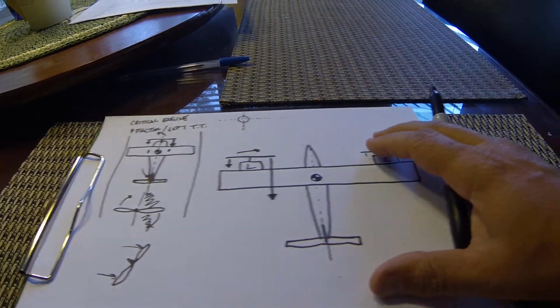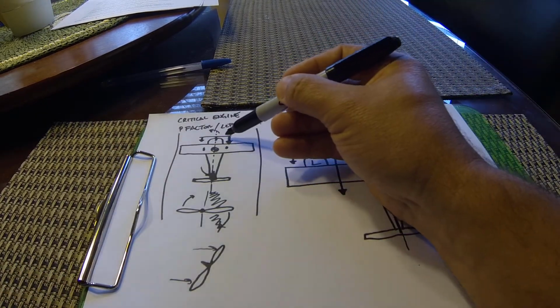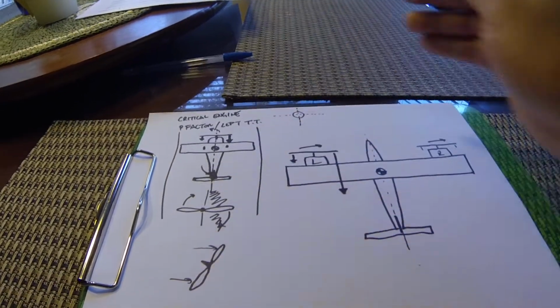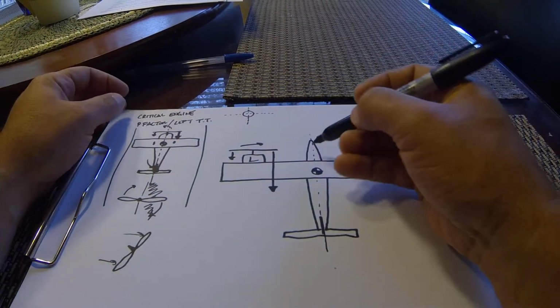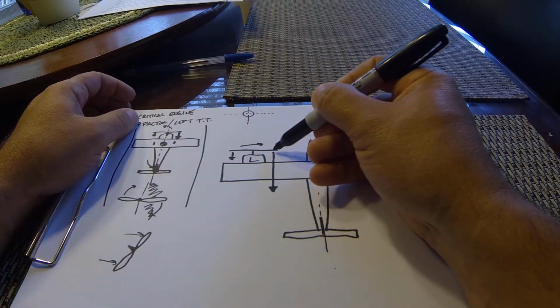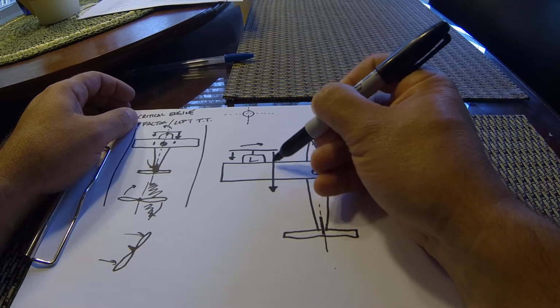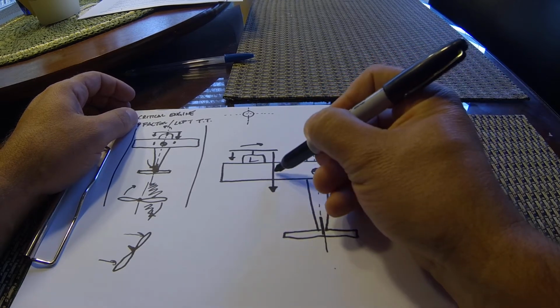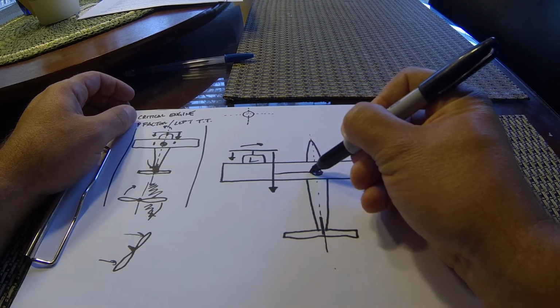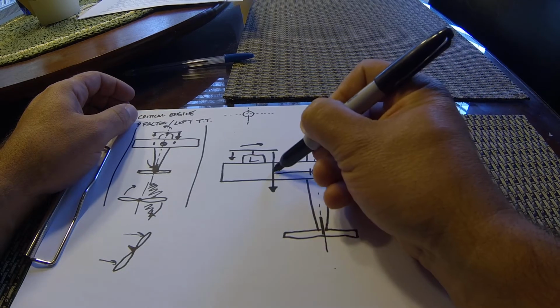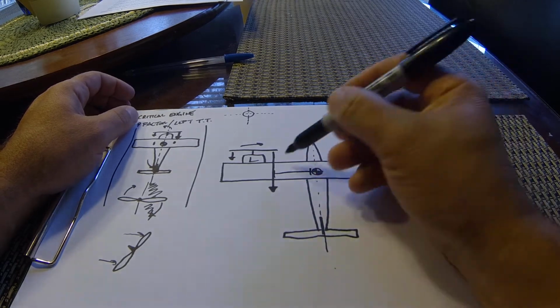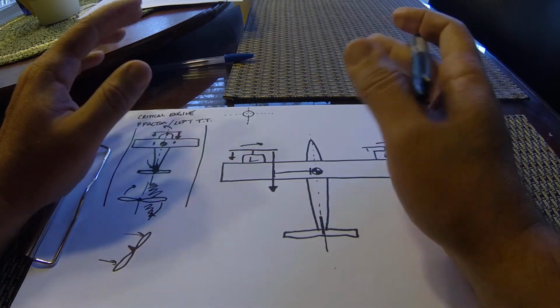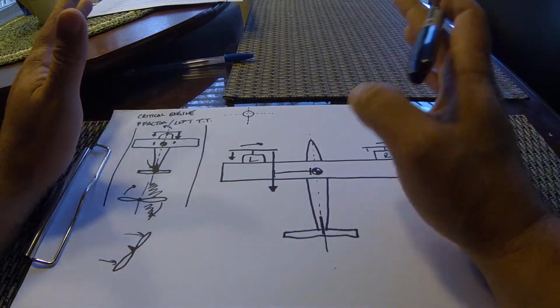Whereas on our single engine airplane, it was inches, maybe a foot or so. This multi-engine airplane, it's way out here. And anytime you have a thrust or a force vector, and you have an arm to the center of gravity, we have what's called a moment. And the multiplication of these two will give us the value of that moment.